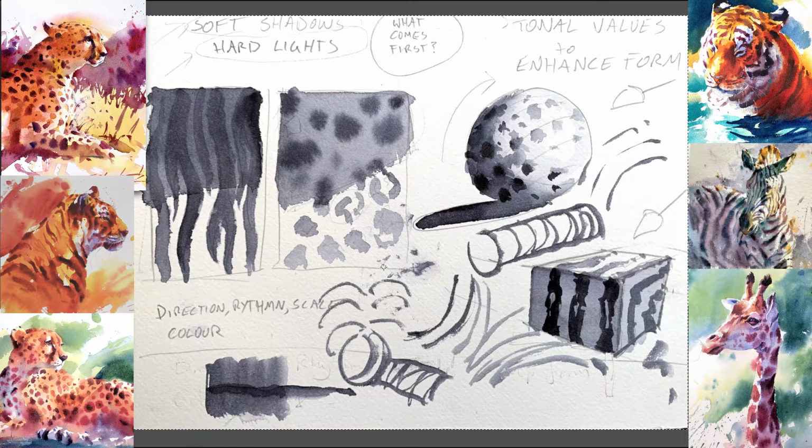The very final thing to think about is the rhythm or the movement or the direction of these markings, and the shape and the scale. So as they move around the form of an object, what kind of movement or rhythm do they have? Do they gather together in the creases or certain areas of an animal and kind of radiate or spiral out from there? We might quite often see that. And how do they change shape?